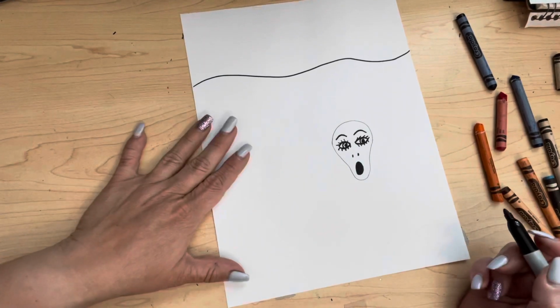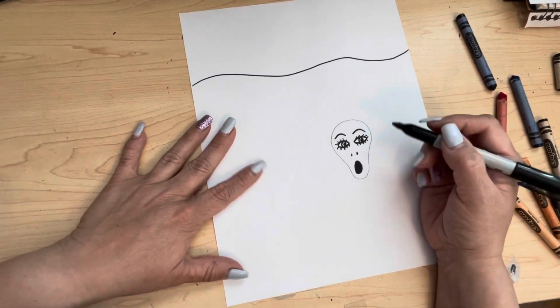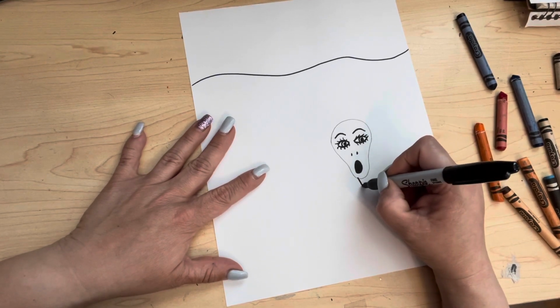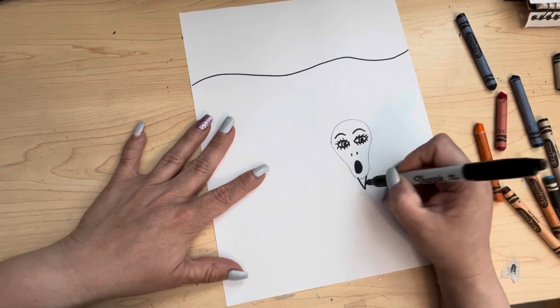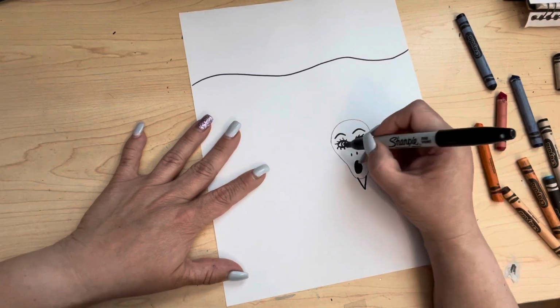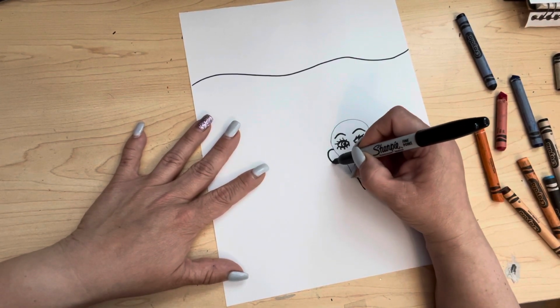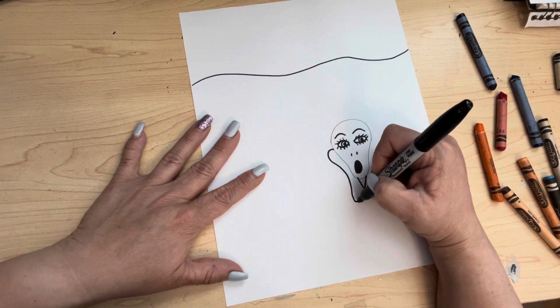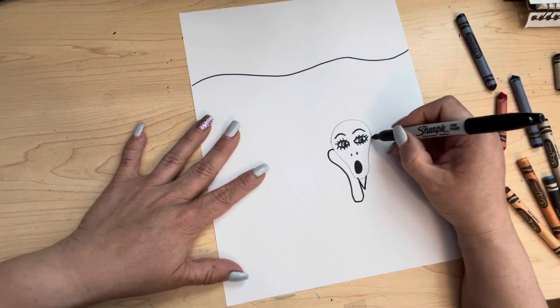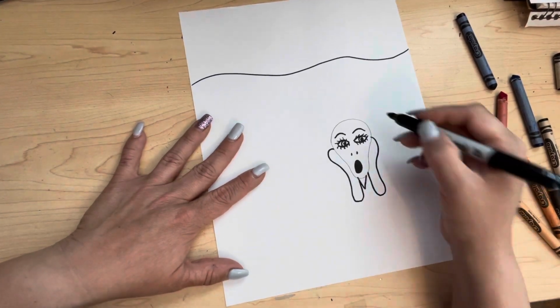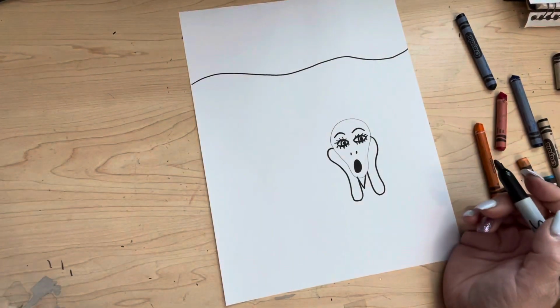Now we're going to put a triangle down here. I'm sorry, a letter V triangle. That's going to represent the neck. And near the eyes, we're going to draw the arms. So it's going to come out and curve down and come over like this. And you're going to do the same thing on the other side and curve over like this, right? So it's looking like the arms are holding against the face.